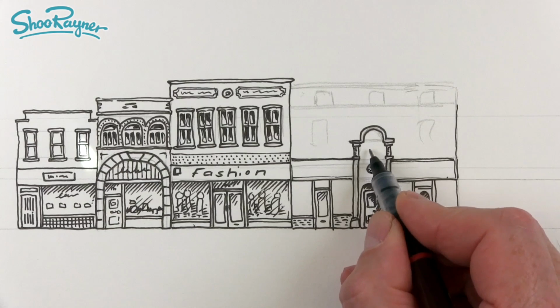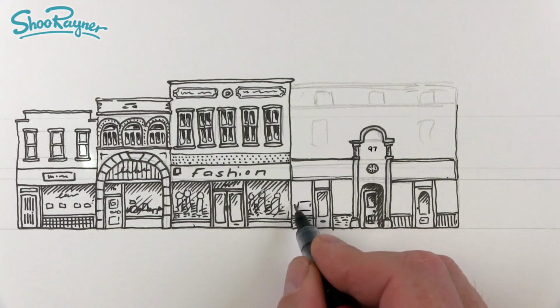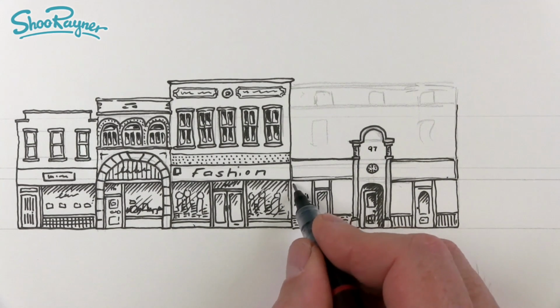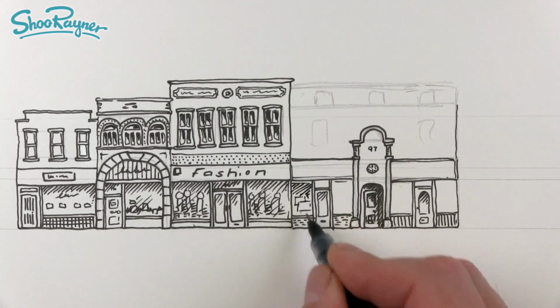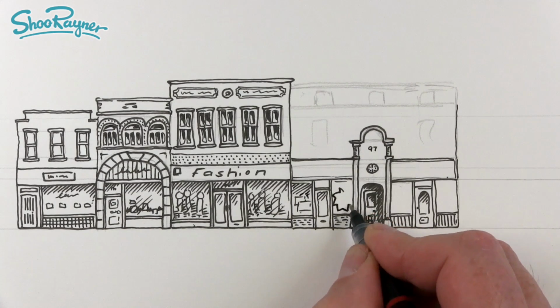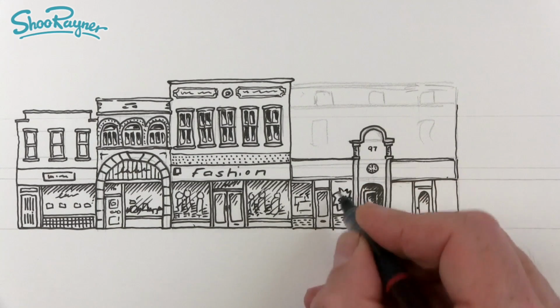Let's call this number 97. And this could be a TV hi-fi store. Are there such things anymore? I don't know. So anyway, there are things in the window there. And sale. Maybe they're closing down.